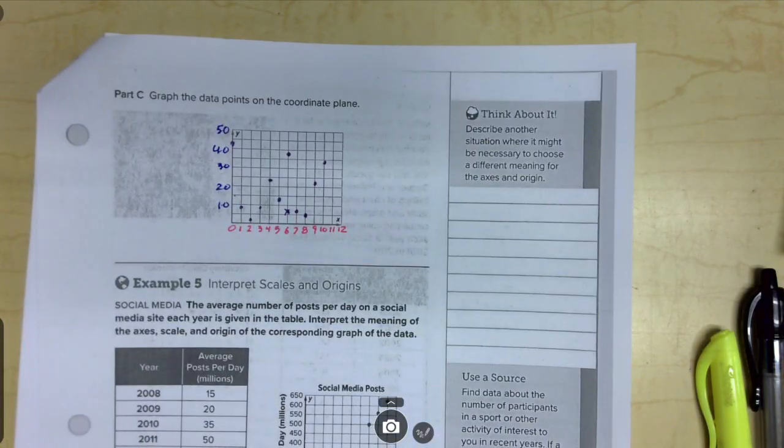Describe another situation where it might be necessary to choose a different meaning for the axis and origin. A supermarket's a great one. If you buy 0 groceries, it costs $0.